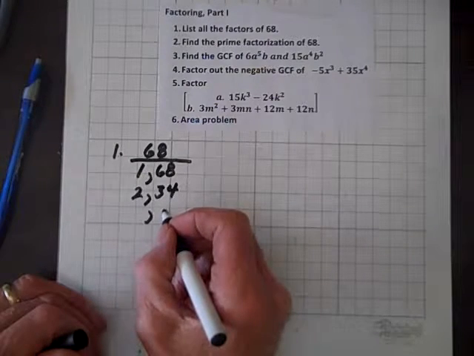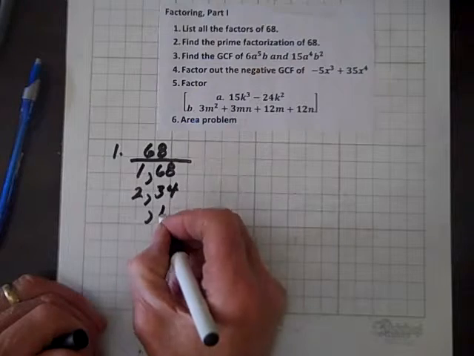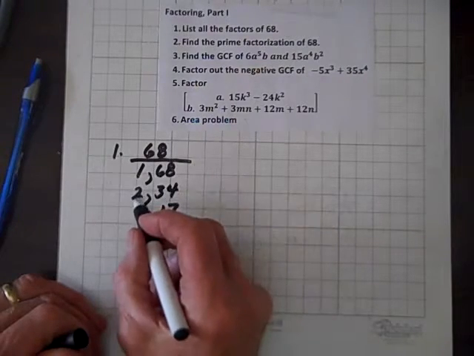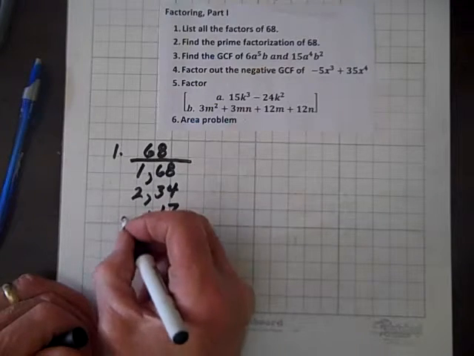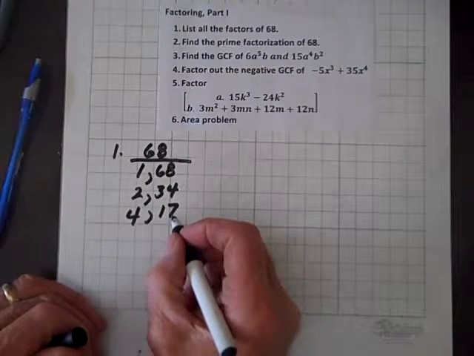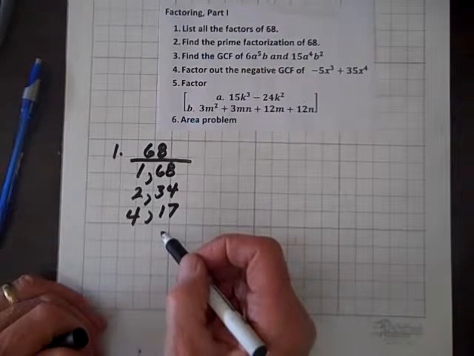Now 34 is even, and half of 34 is 17, so 2 times 17 is 34, times 2 is 68, so that means 4 times 17 is 68, and there's our factors of 68.